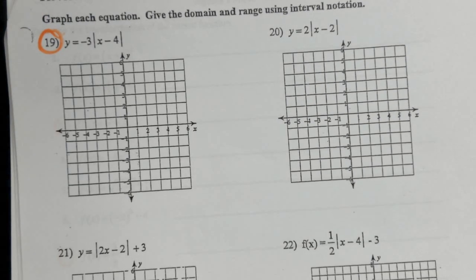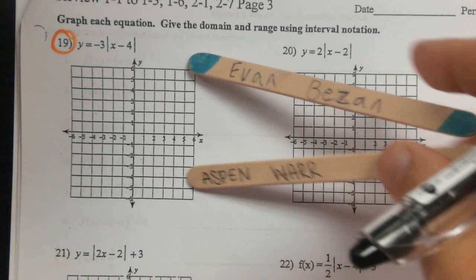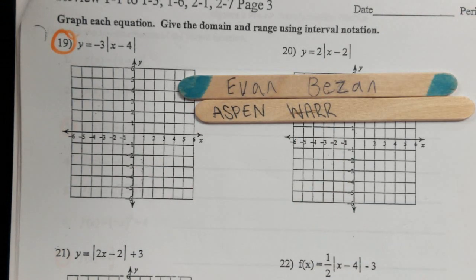On to what I think is the easy stuff here. I hate saying easy stuff and then reaching for the popsicle sticks. I should just reach for the popsicle sticks instead. So no pressure, Evan and Aspen, after claiming this is easy. Prove me right.